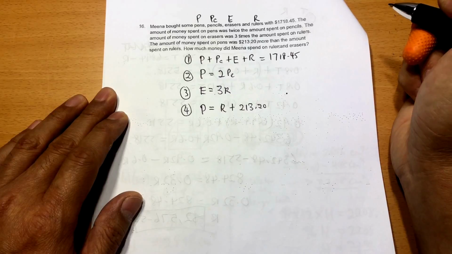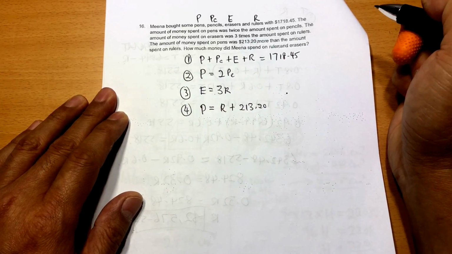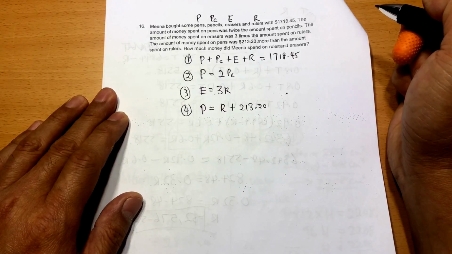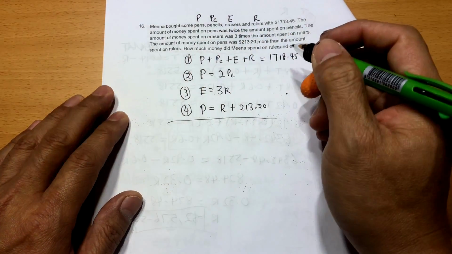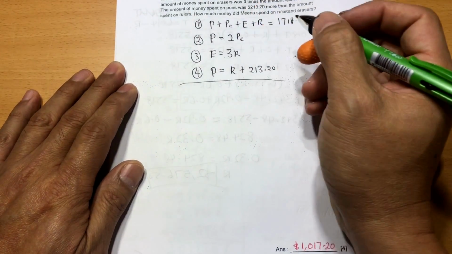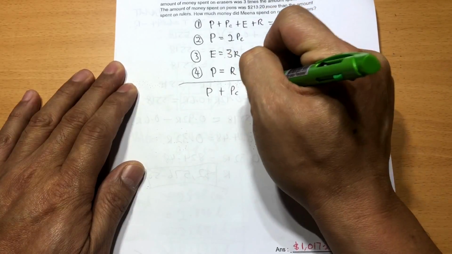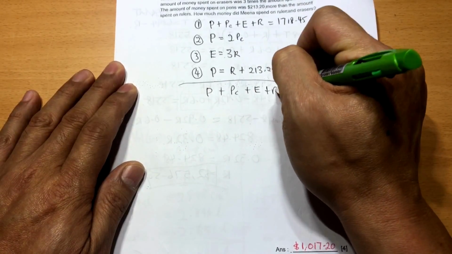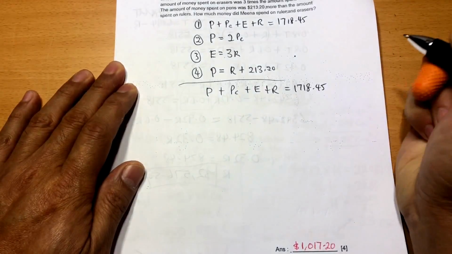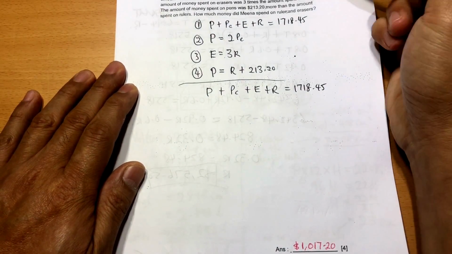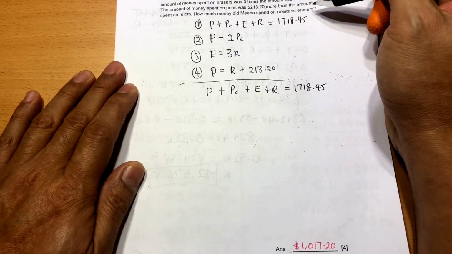All right, so we've got these 4 statements, and we've written a mathematical equation for each of them. Let's start with the first equation, P plus PC plus E plus R is equal to 1718 and 45 cents. Now the question asks, how much money did Mina spend on rulers and erasers?